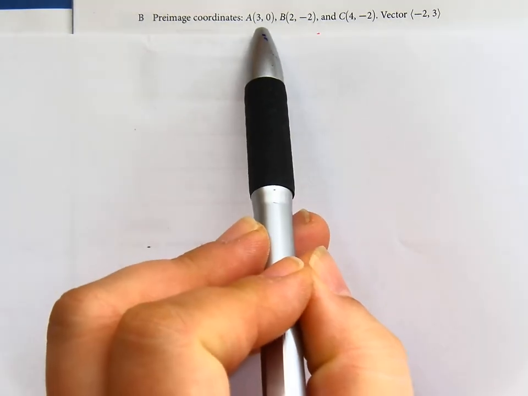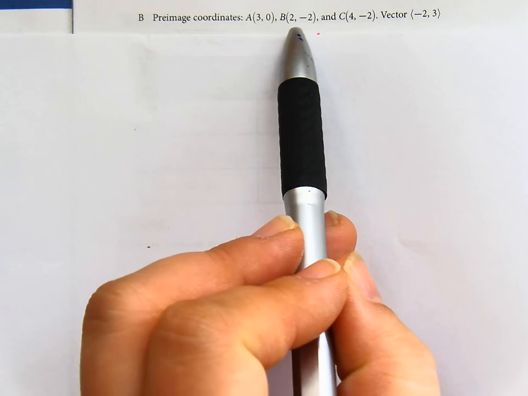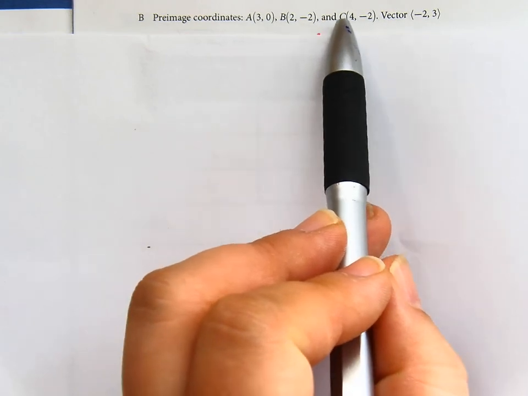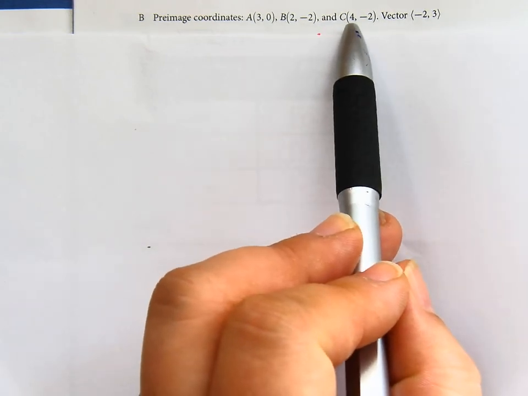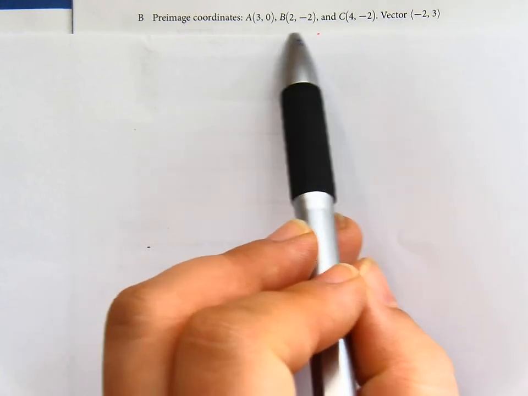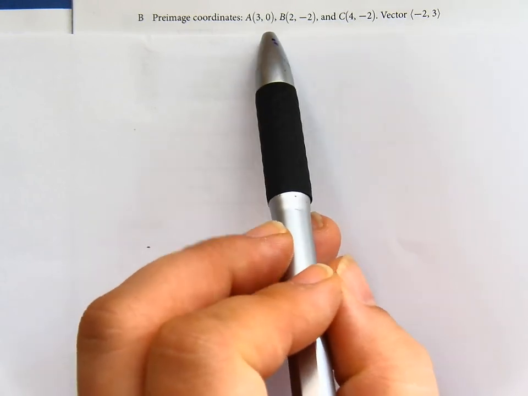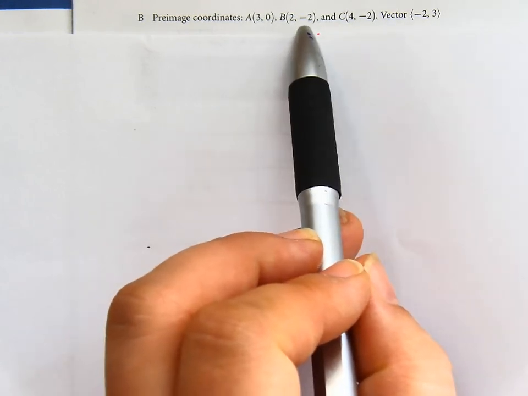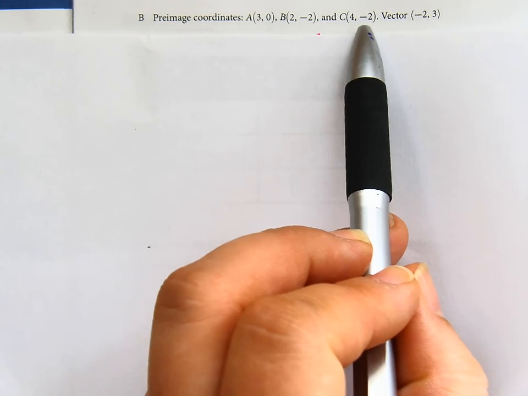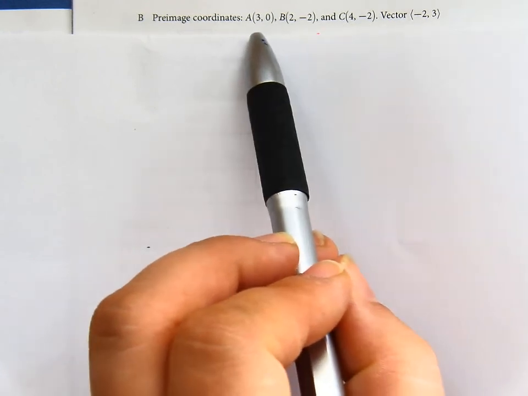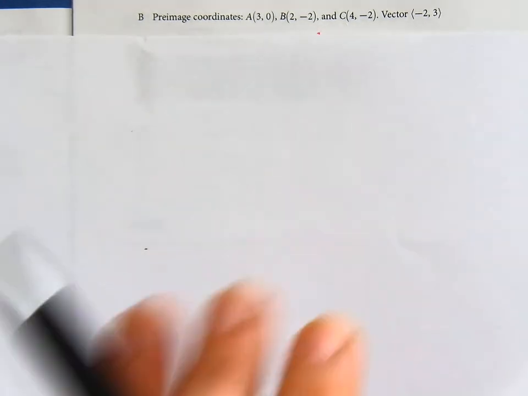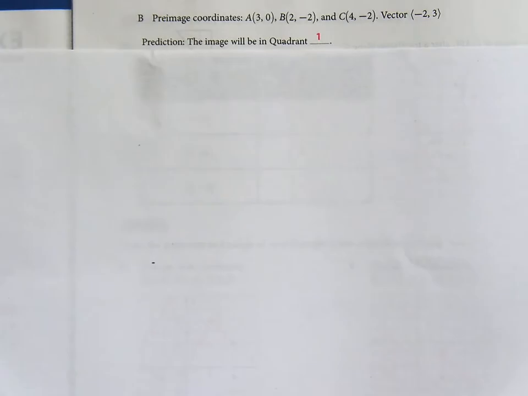If I subtract 2 from each x, I'm staying with positive x values. And if I add 3 to each y, that's going to give me all positive y values. So I'm going to be in quadrant 1.